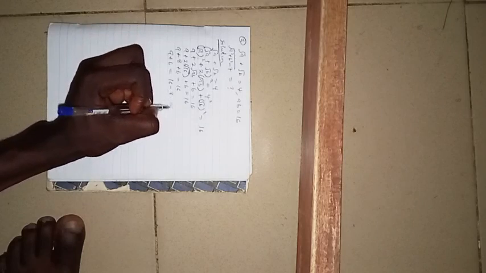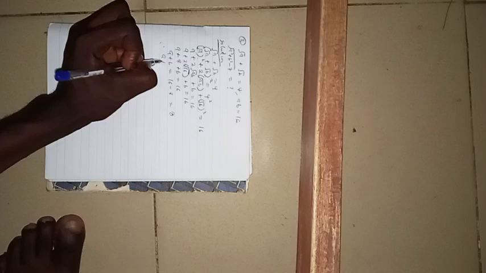So I have a plus 8 plus b equals 16. I can collect like terms: a plus b equals 16 minus 8, which equals 8. Therefore a plus b equals 8.